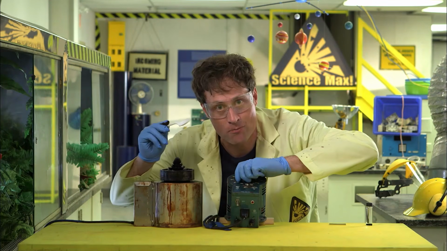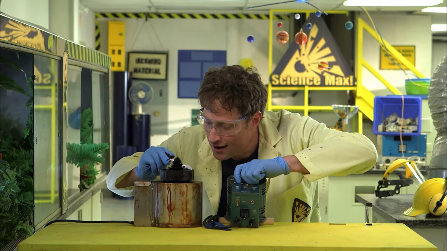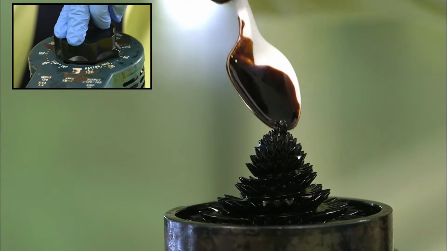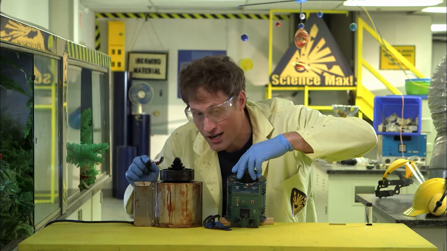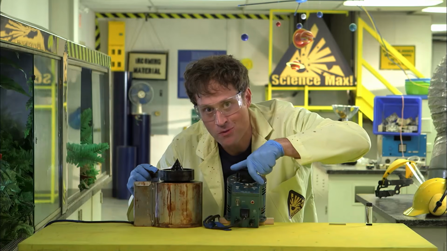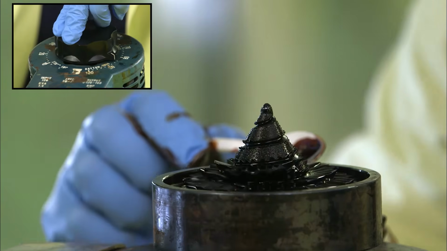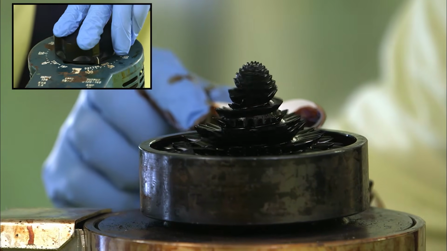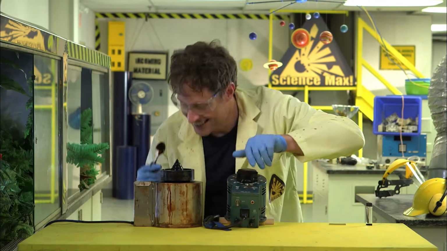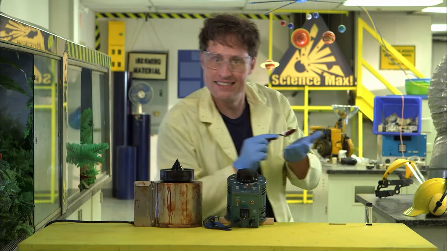I will demonstrate with my plastic spoon. And watch this. When I turn the magnet off, it stops being spiky. Turn it on. Turn it off. Science.